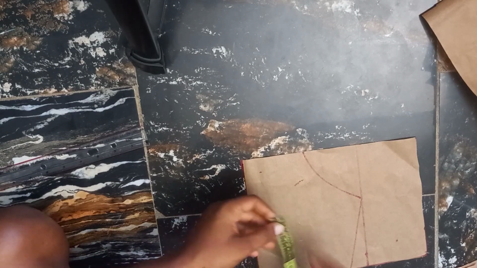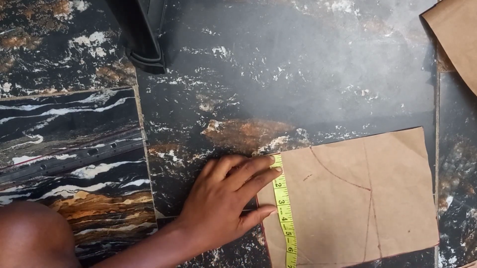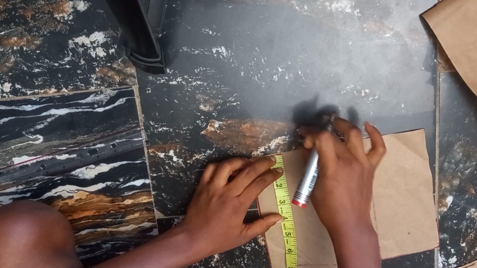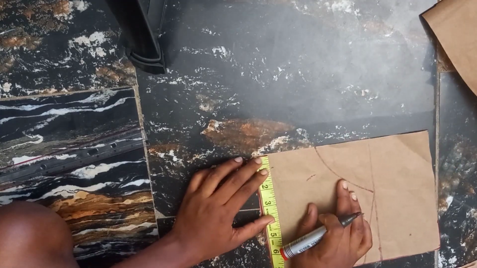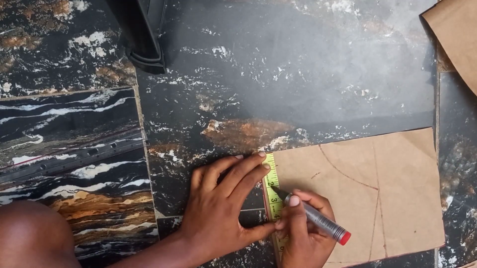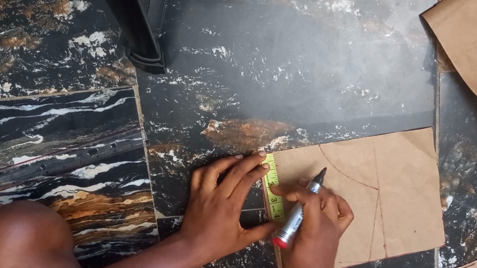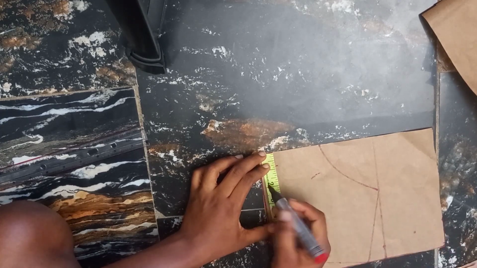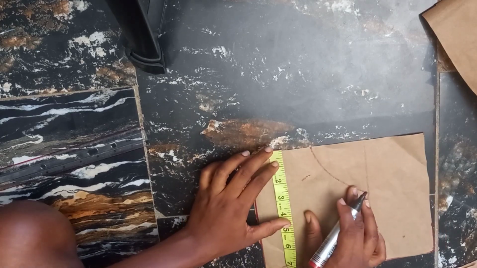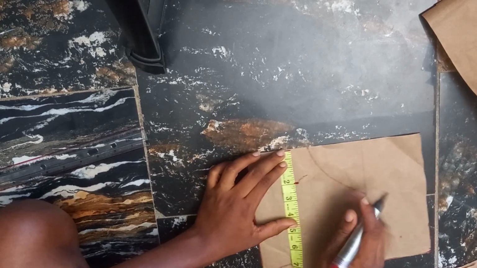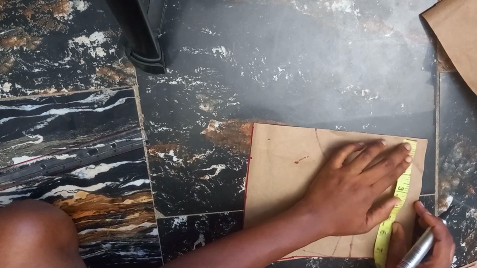It depends on you if you want to have loops at the back or if you want to put a zip. So if you want to put a zip, you'll be adding your zipper allowance. But now I want you to have loops, so you can decide to work with 1 inch, 2 inches, 3 inches. It depends on how open and wide you want it to be. So I'm working with 2 inches open. So I'm marking my 2 inches across.